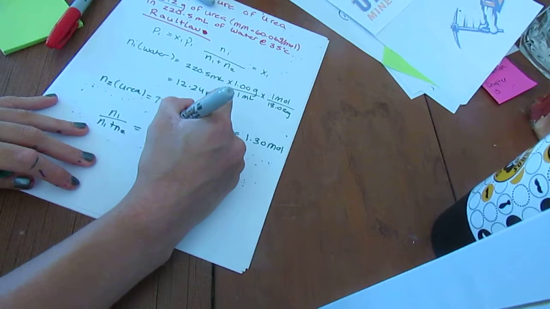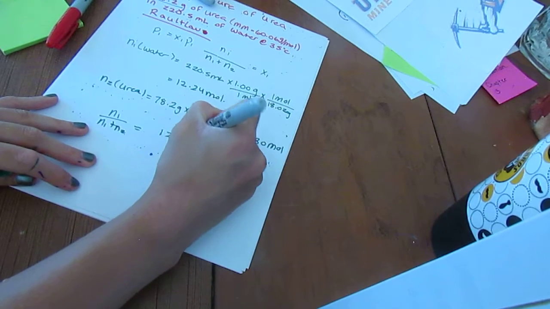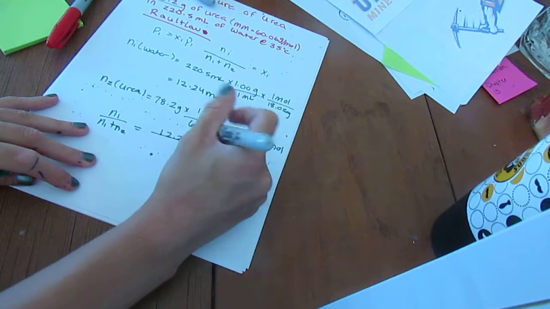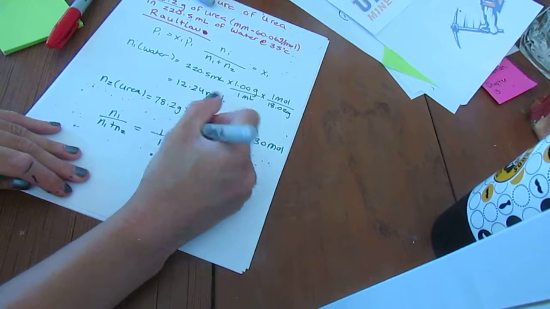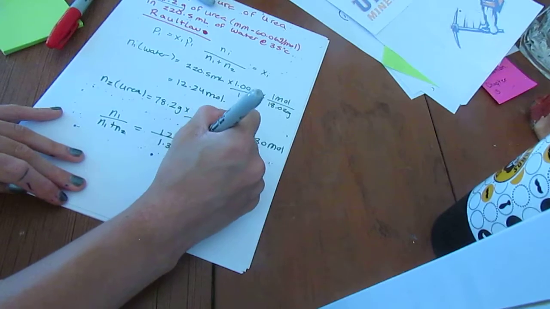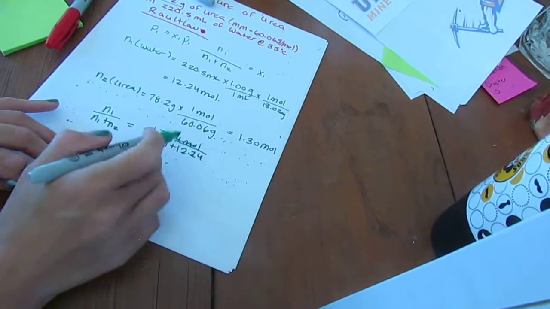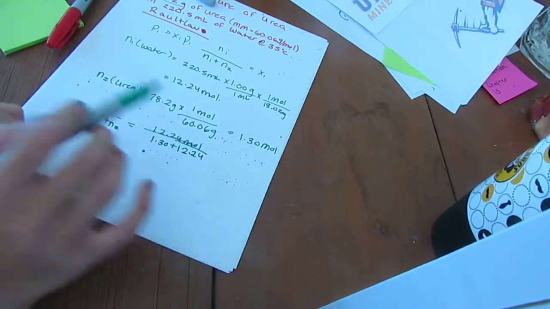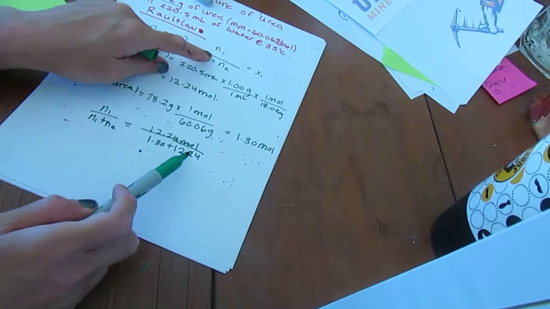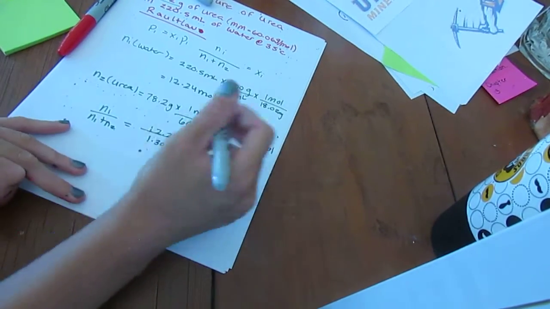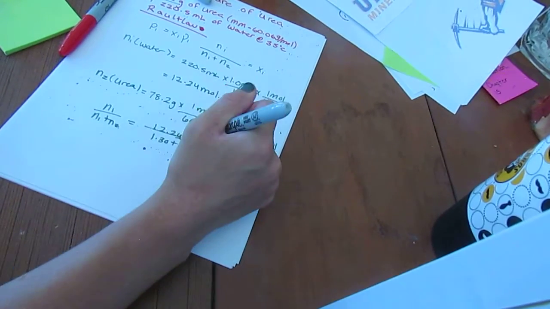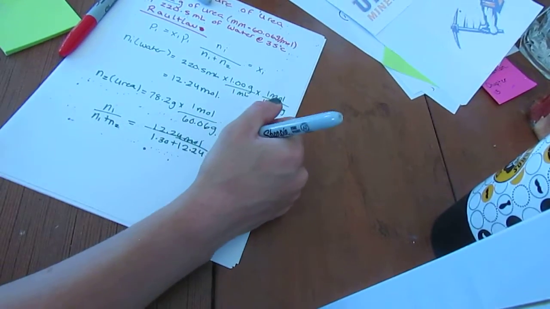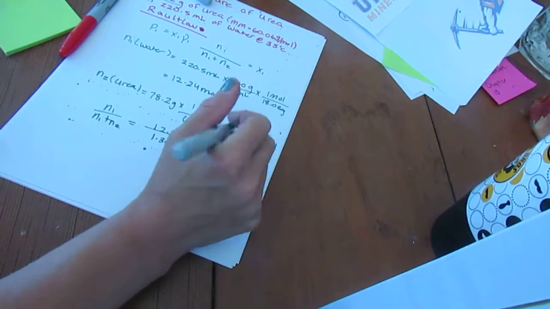So I have my 12.24 moles over my 1.30. This is my N1 spot up here, and then this is my N2 spot. But since it's addition right here, I can place them wherever underneath in the denominator area.